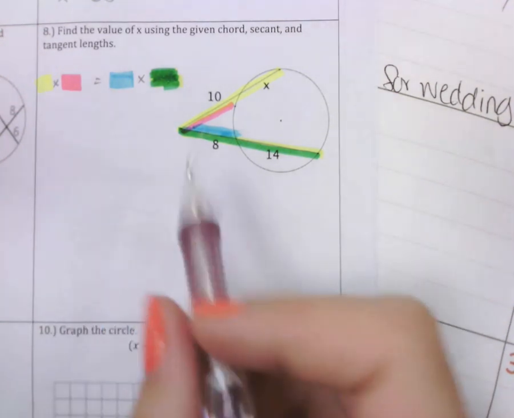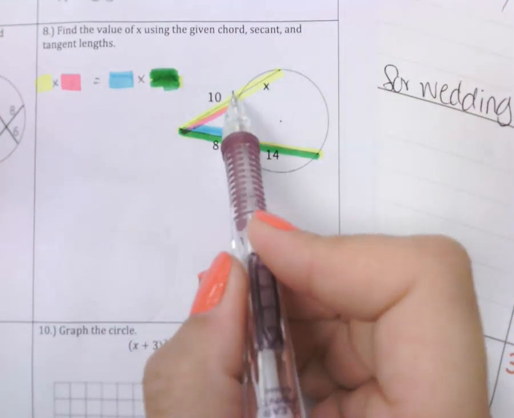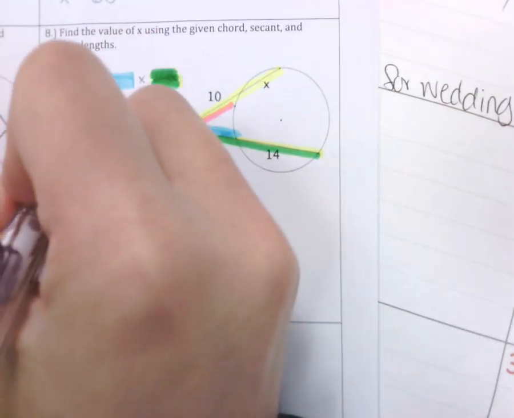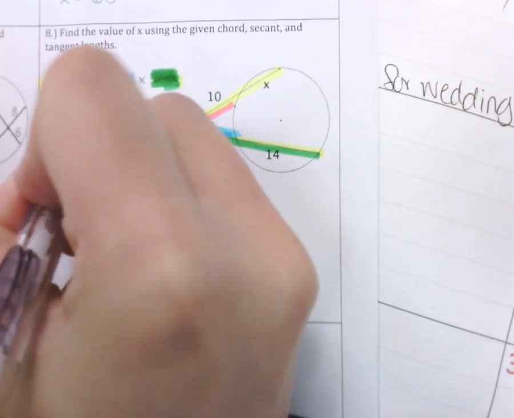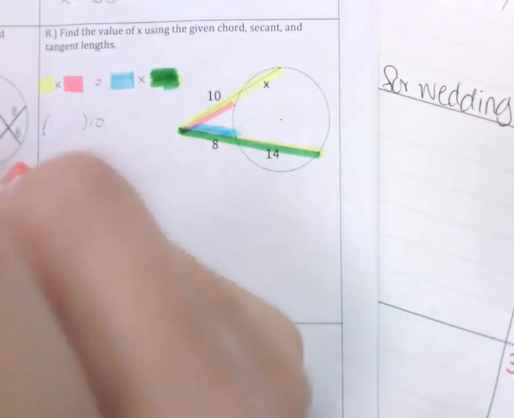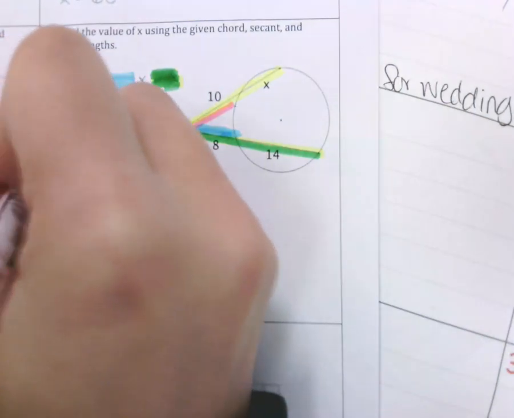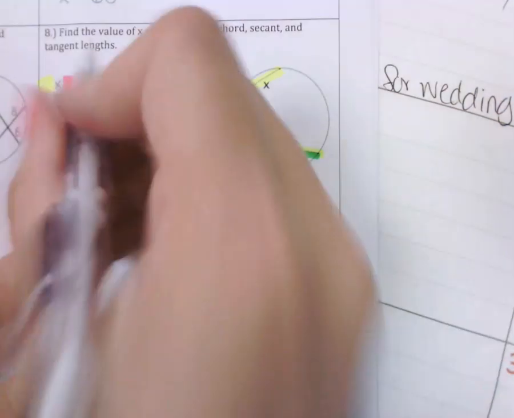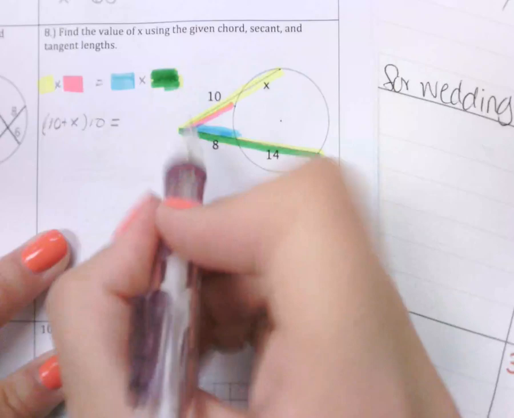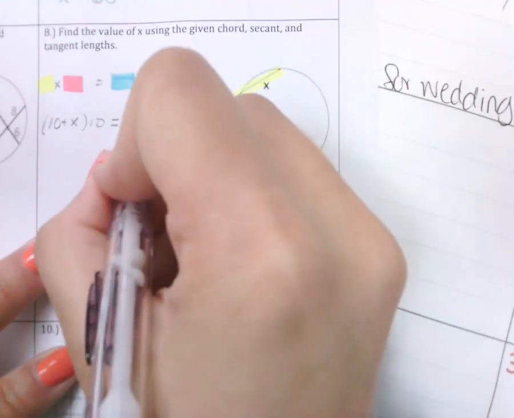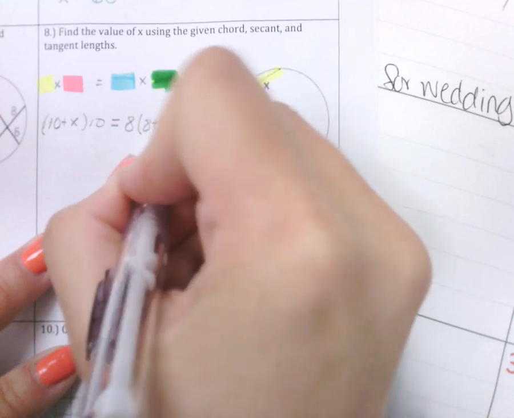So, alright, so pink is what? It's a color. It's 10. So you're going to do 10 times yellow. So yellow is the sum of 10 and x. So 10 plus x. Hold up. That's that whole piece. Oh wait, this is on the quiz, right? Yep. Okay, I think I did this right. And then blue is 8. And then green is that whole piece, 8 and 14.